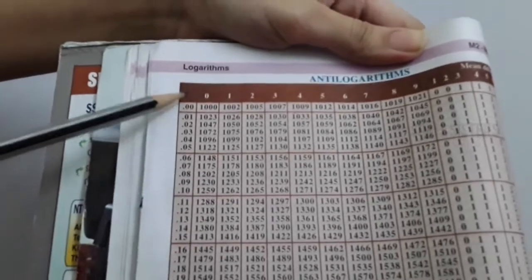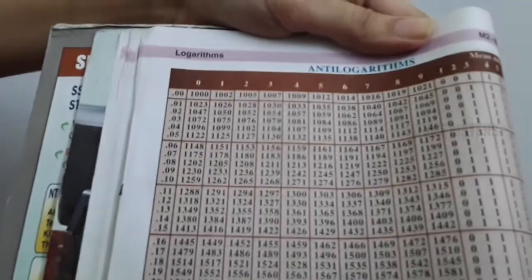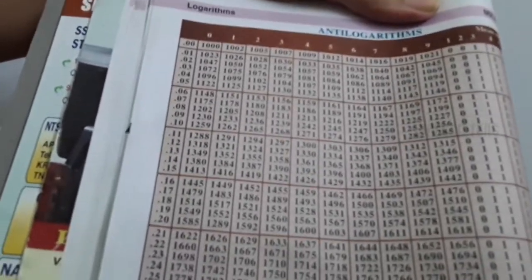So first, I'll tell you about the table. The anti-log table is also divided into three sections. The first column is the column you will see for the first two digits. I will tell you in the later part of the video. And this 0 to 9 is like the third digit of the number we are going to find. And mean difference will be like the fourth digit of the number you have to find. The first column is very important because with that only you will find the other two numbers. So this is the anti-logarithm table.